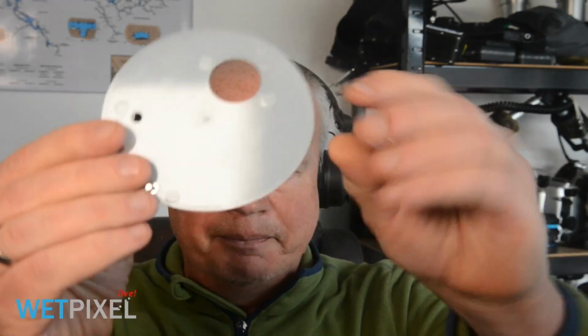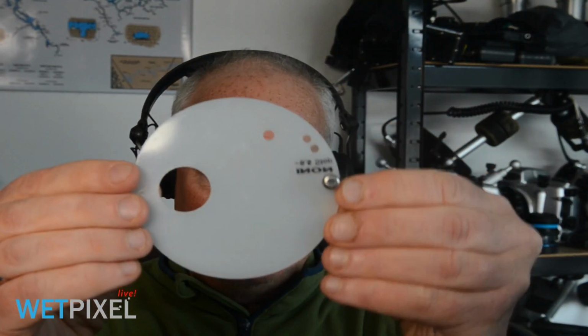So first of all, this is a straightforward Inon diffuser from a Z240 strobe, one of the older models of Inon strobe. And as you can see, it's very much just a plastic disc that attaches to the front of the strobe and therefore has a number of effects on the light that the strobe is pushing out. And this is really what diffusers do, is they shape and they affect the way the light appears when it comes through, and that obviously affects the way the light impacts on your subject and affects the way that your image is going to turn out.